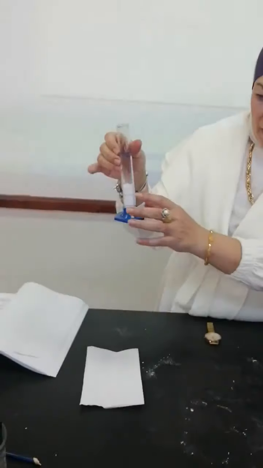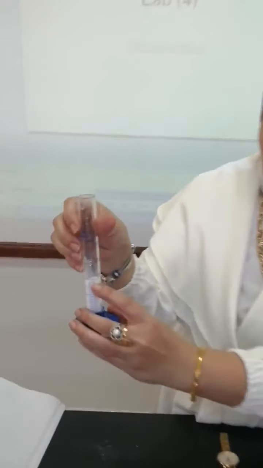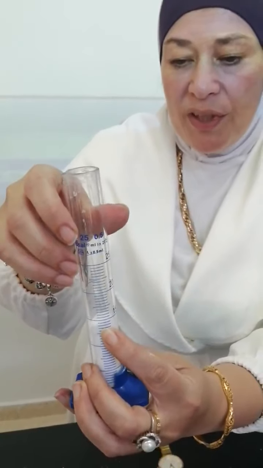After 2 minutes, we get the volume, which will be around 14 ml.